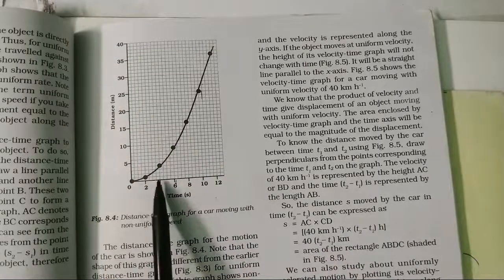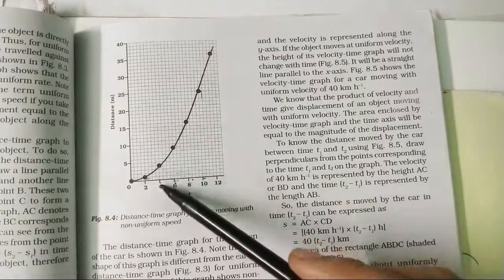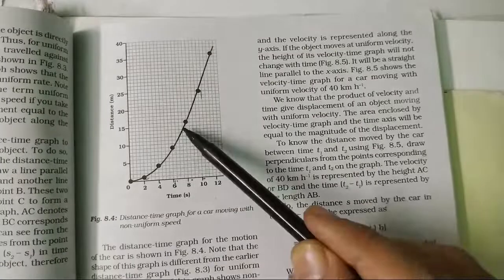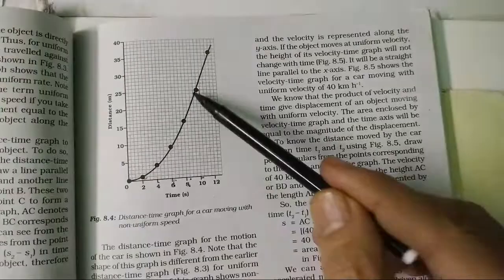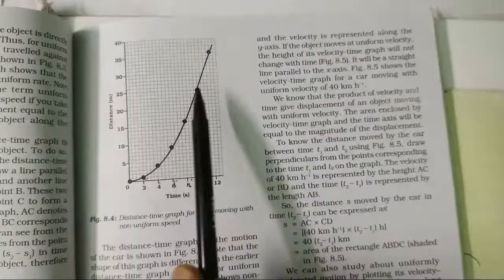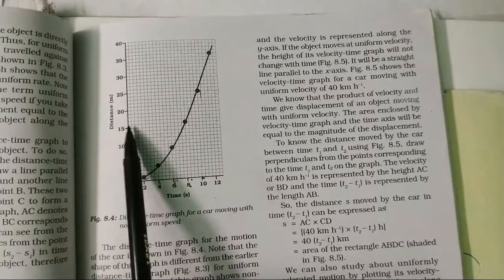The time may come the same. At this point the time is 2, here it is 4, and 2, 4, 6, 8, and then 10. And here the distance is coming 25, here it is coming 16 something.